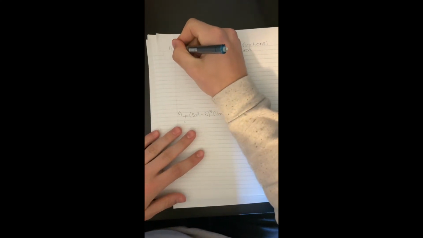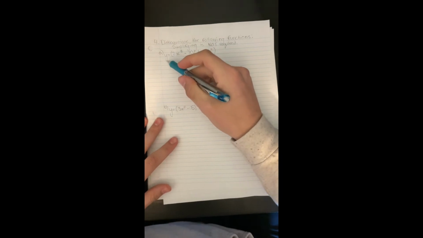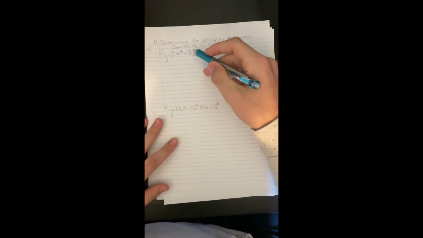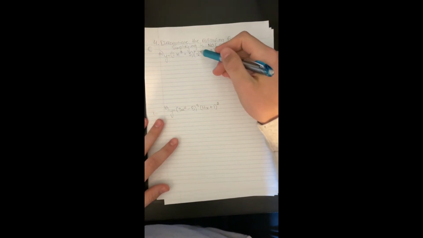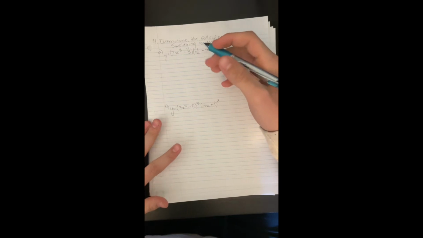Okay, so for question 4, I'm just going to write it down here. Question 4, differentiate the following functions. Simplifying is not required. So for question A, it is y equals 2x cubed minus 3 times 1 over x minus x squared. So the first thing that we need to do to differentiate is, well, what that means is basically we're trying to find the derivative.